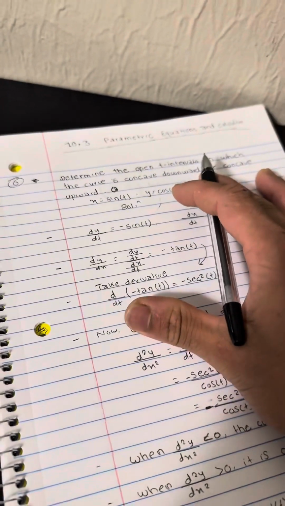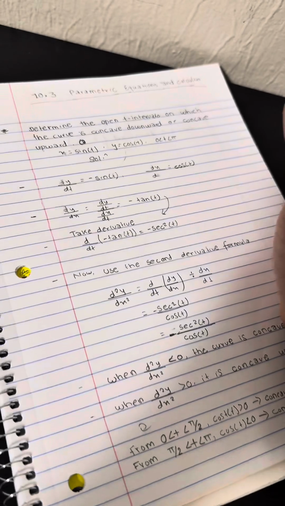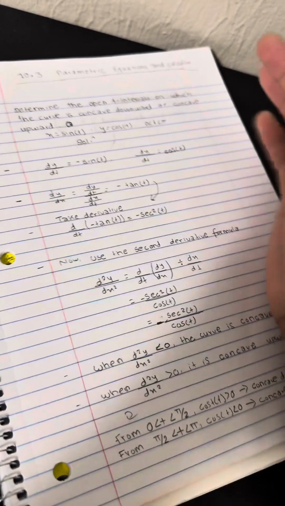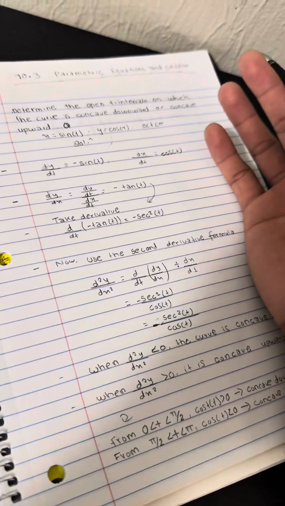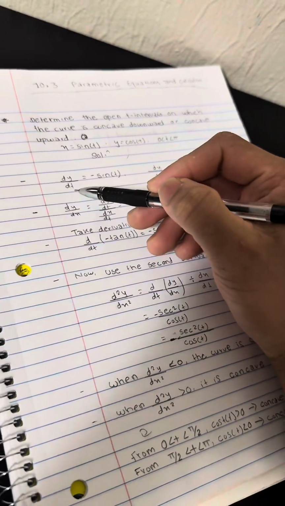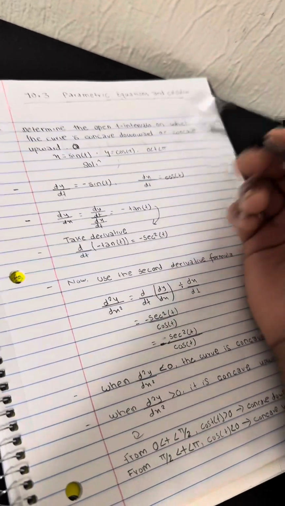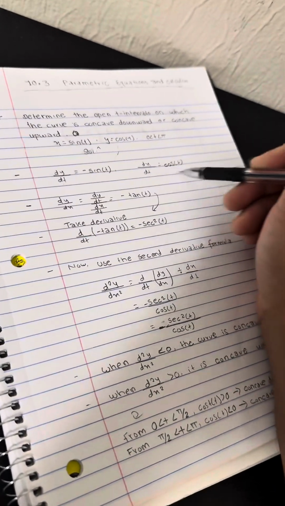So here is the solution. To find the concavity, we need the second derivative of y with respect to x. First we find dy/dt equals minus sin t and dx/dt equals cos t.